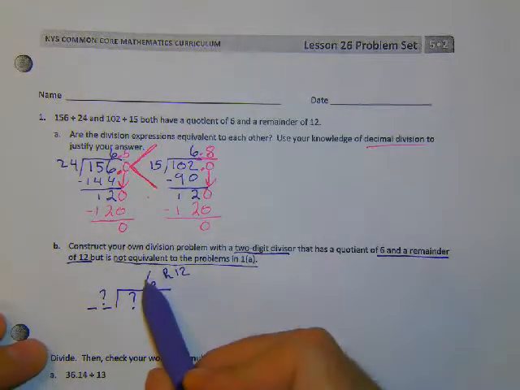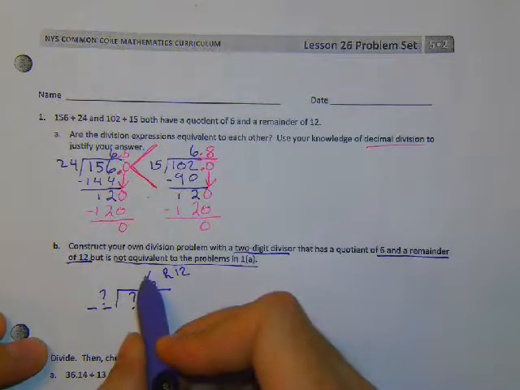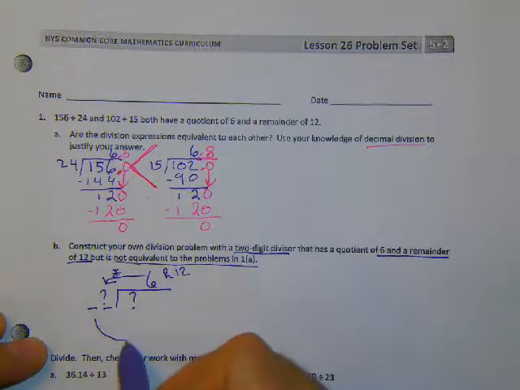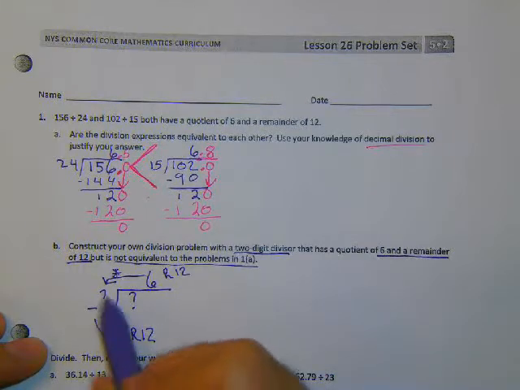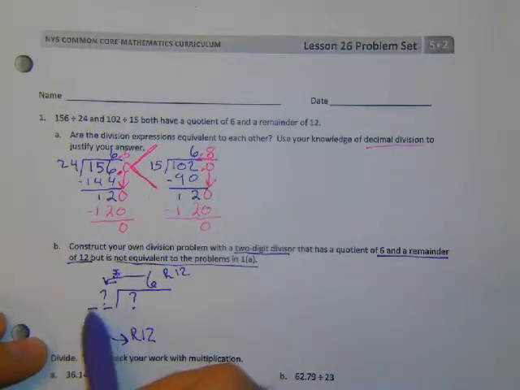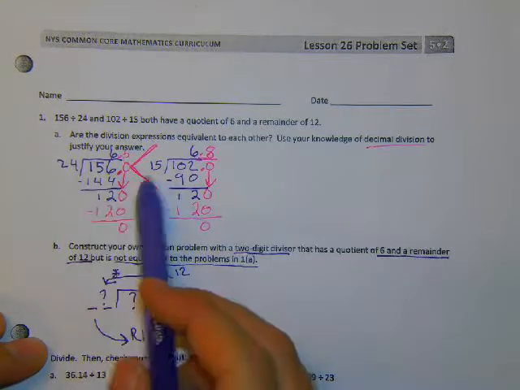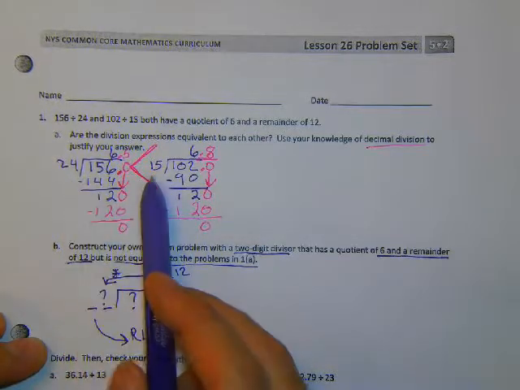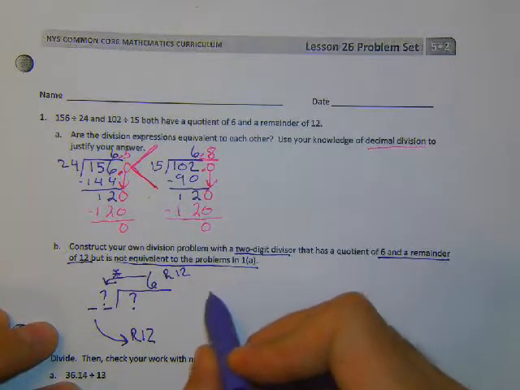The way I do this is I simply work backwards. I work by checking my answer. So quotient times divisor, and then I add my remainder. I don't have a divisor, so that's something I need to come up with. I need to come up with any 2-digit number that is not 24 or 15, because it cannot be equivalent to one of the divisors up here. So I'm going to choose, I don't know, let's say 12.